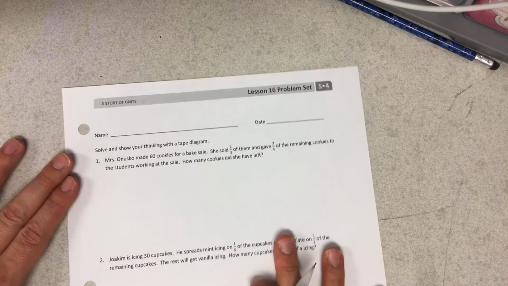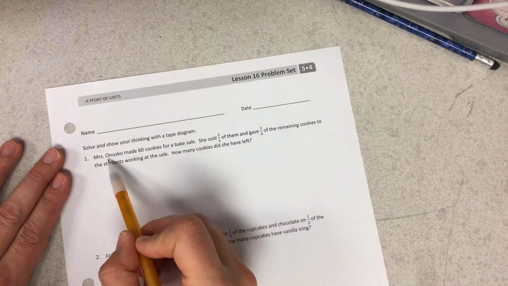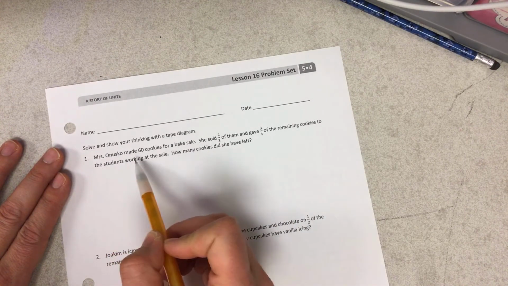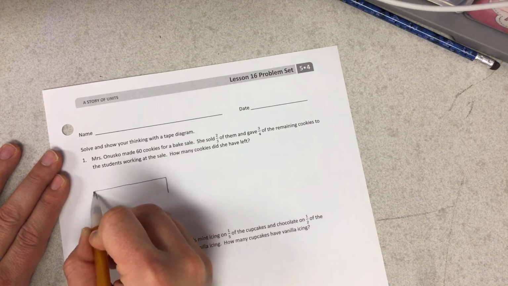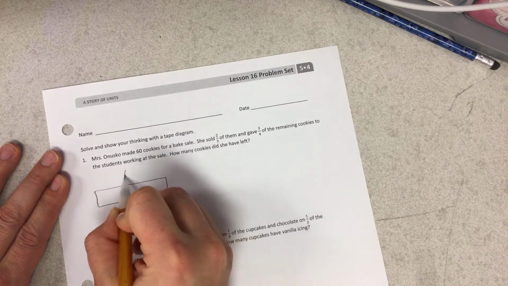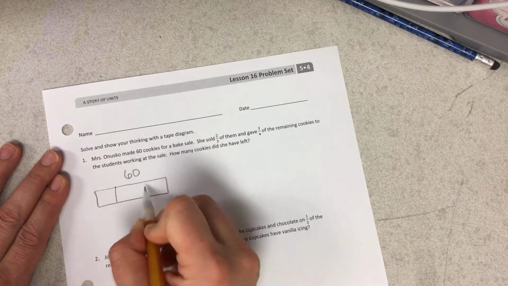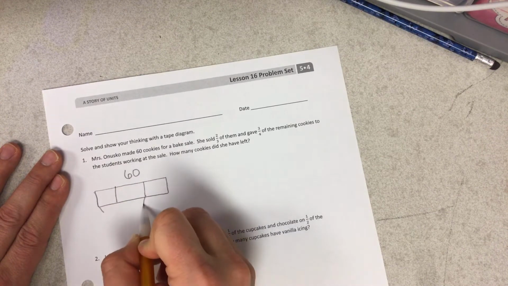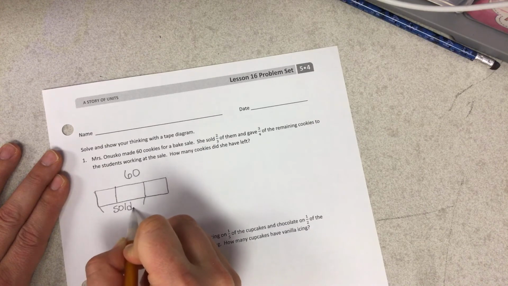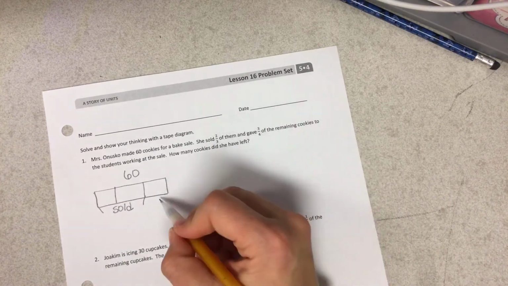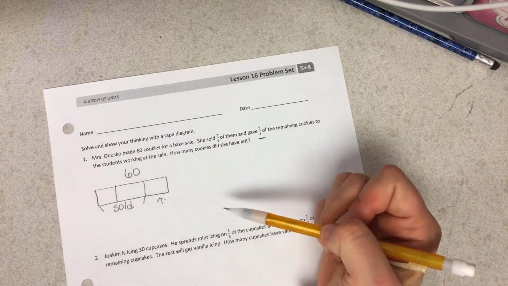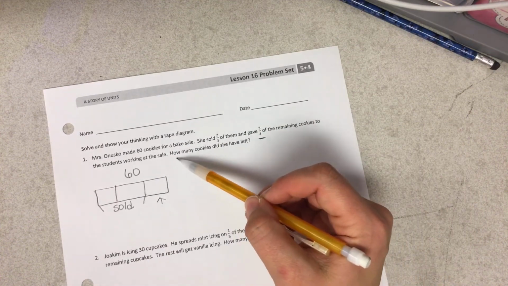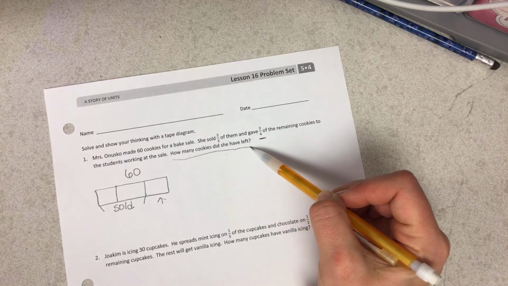So, the first one says, Mrs. Onusko made 60 cookies at the bake sale. So here we go. I've got 60 cookies. Okay. She sold 2/3 of them. So here she sold 2/3. Okay. And then it says of the remaining, she gave 3/4 to students working at the bake sale. So we want to know how many cookies did she have left.